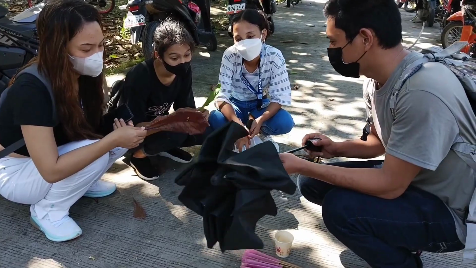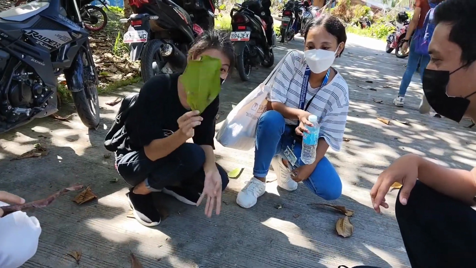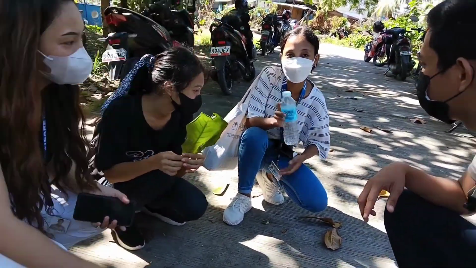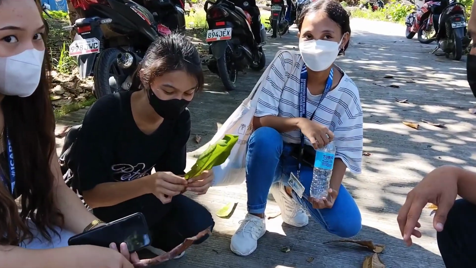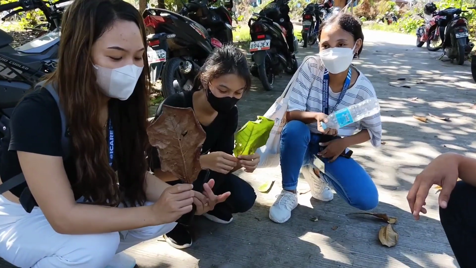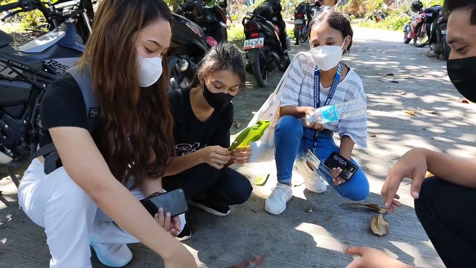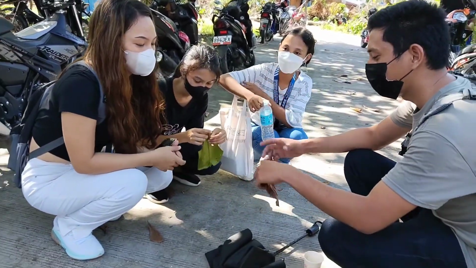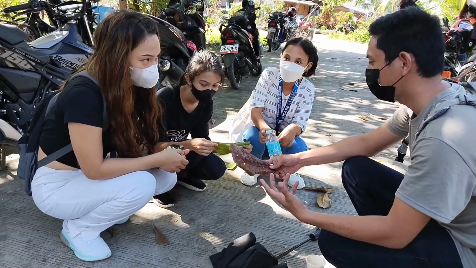And what have you guys gathered? Mine is a green leaf. It's the first one. I also have here a transparent bottle. And I have here brown dry leaves. So the words you use to describe this leaf are brown and dry, right?